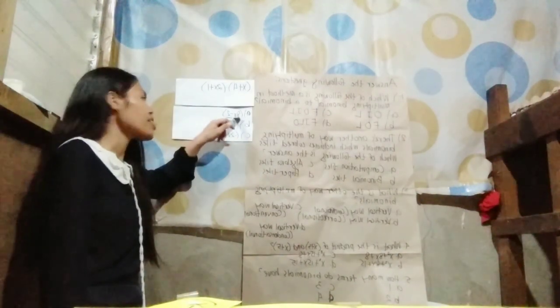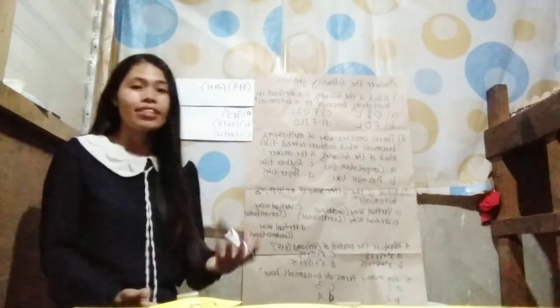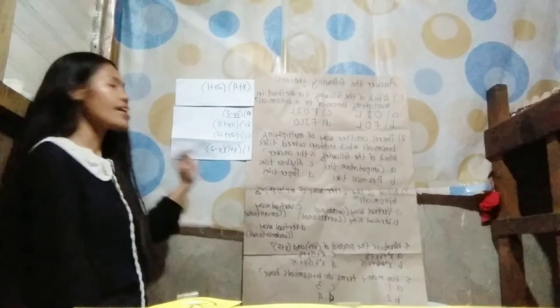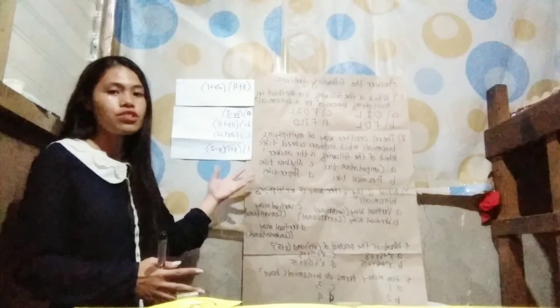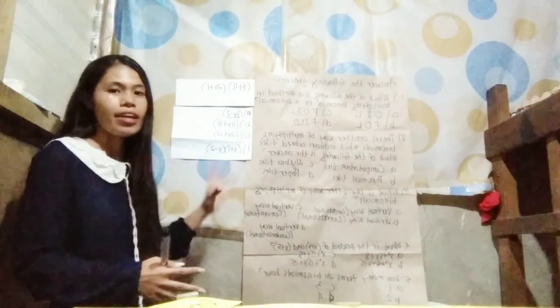So for example, 8x minus 2. The first term here is 8x, and the second term is negative 2. And it is the same with the 11x plus 11 and then the negative 2x plus 12. So they all have 2 terms. That's why it is called binomial. So how to multiply a binomial? I have here an example. x plus 1 and then x minus 2. We are going to multiply these two binomials by the FOIL method.